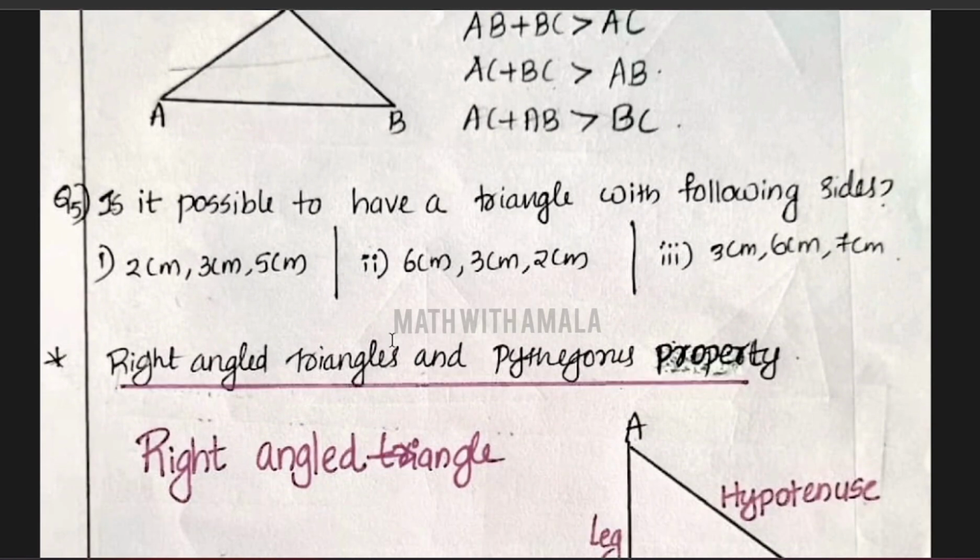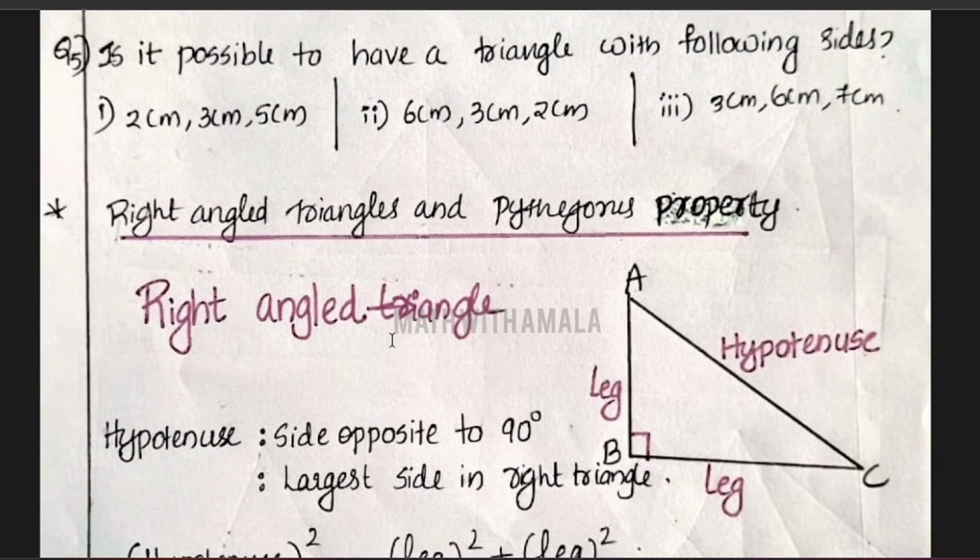In the example 3, 6 and 7, 3 plus 6 is 9 which is greater than 7, 6 plus 7 is 13 which is greater than 3 and 3 plus 7 which is 10 which is always greater than 6. So we can say that with these three measures we can form a triangle or they are the measures of a triangle. Now right angle triangles and Pythagoras property.